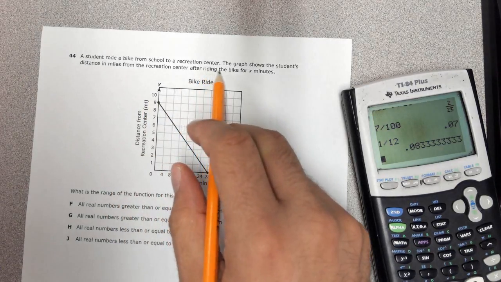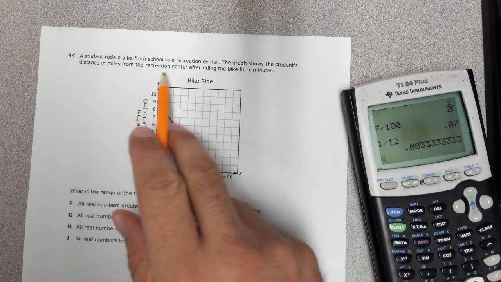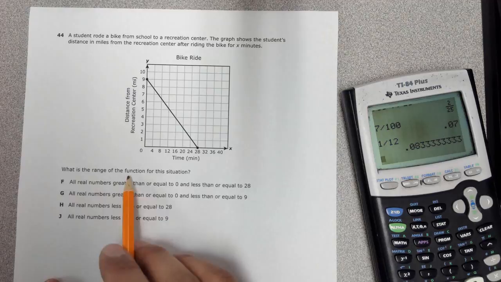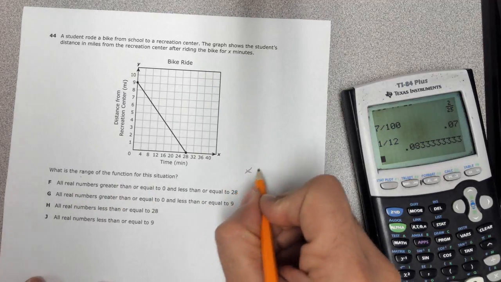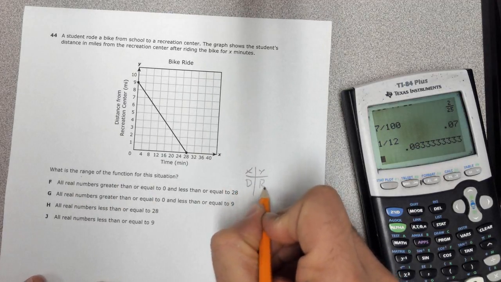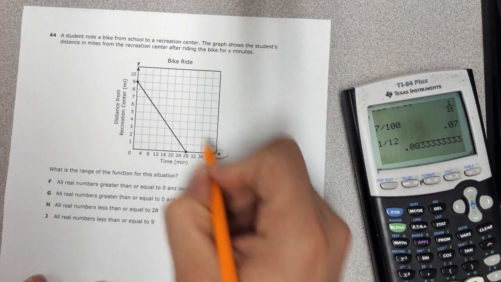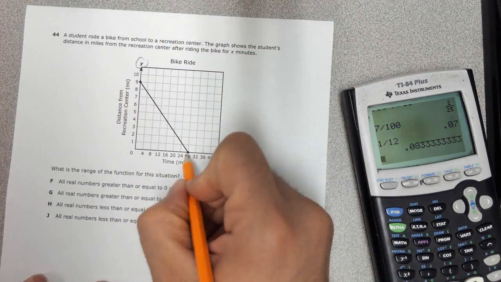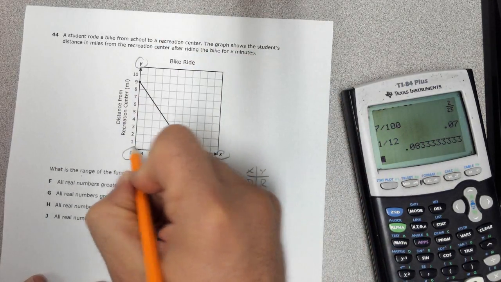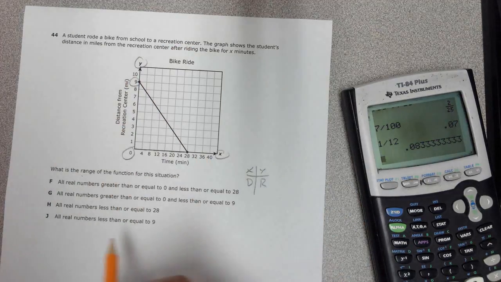Alright, a student rode a bike to school from the recreation center. The graph shows the student's miles. Okay, here we go. What is the range? Again, the word range. Domain is X, range is Y. This is X, this is Y. So they're asking for the range. And the range right here starts off at 0 and ends at 9.